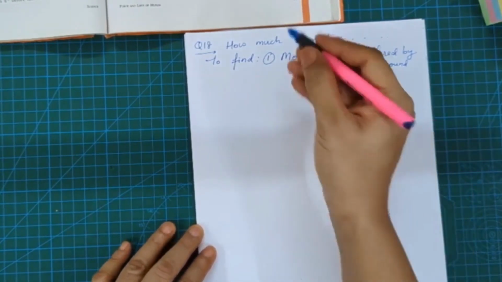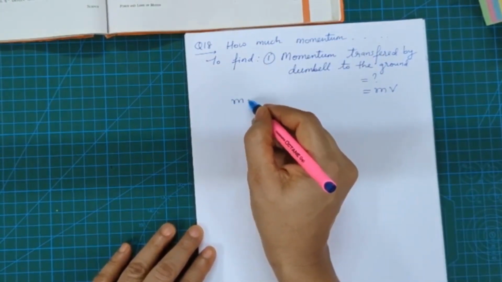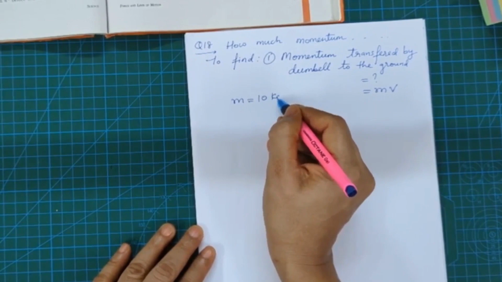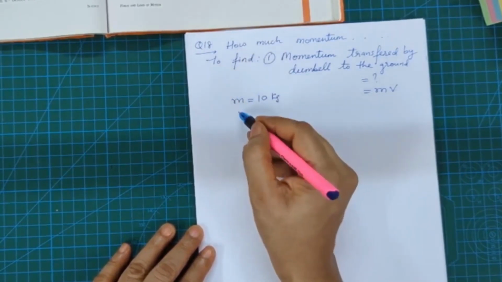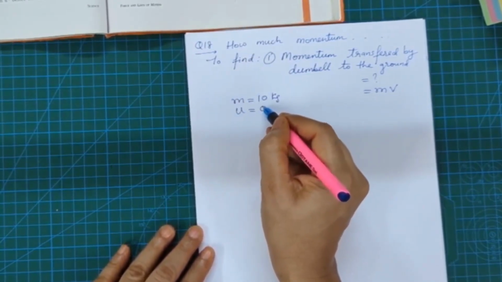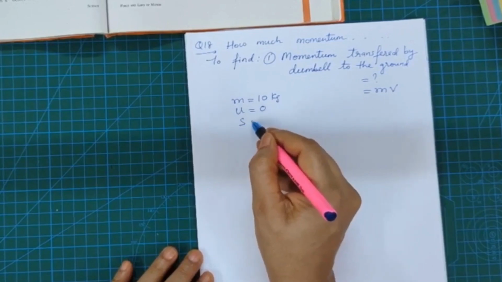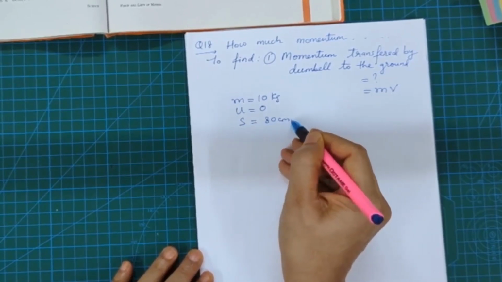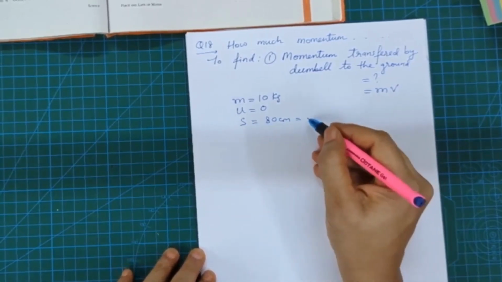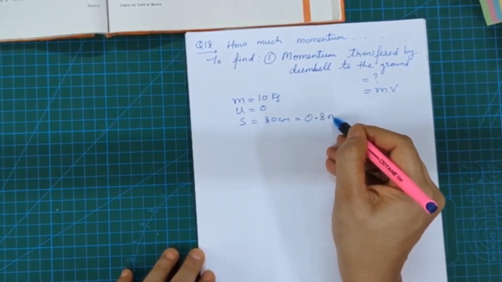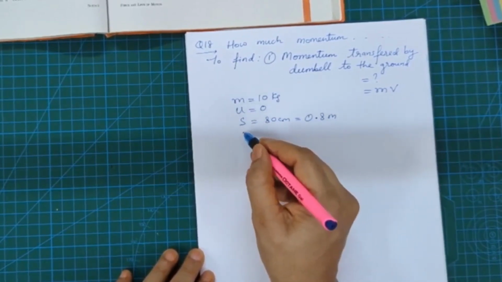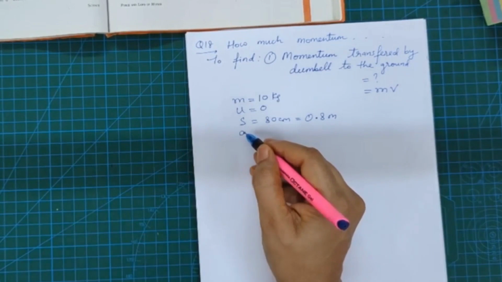Now let's see what is given in the question. So we are told that mass is 10 kilograms. Well, that's good. And the dumbbell is dropped, so initial velocity is 0. It is dropped from a height of 80 centimeter. Divide 80 centimeter by 100 and we'll get the answer in meters. So 0.8 meters.